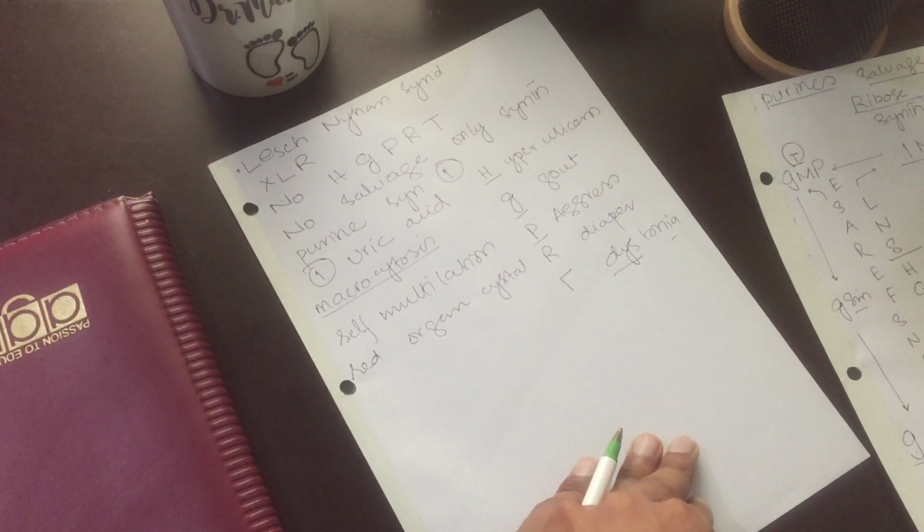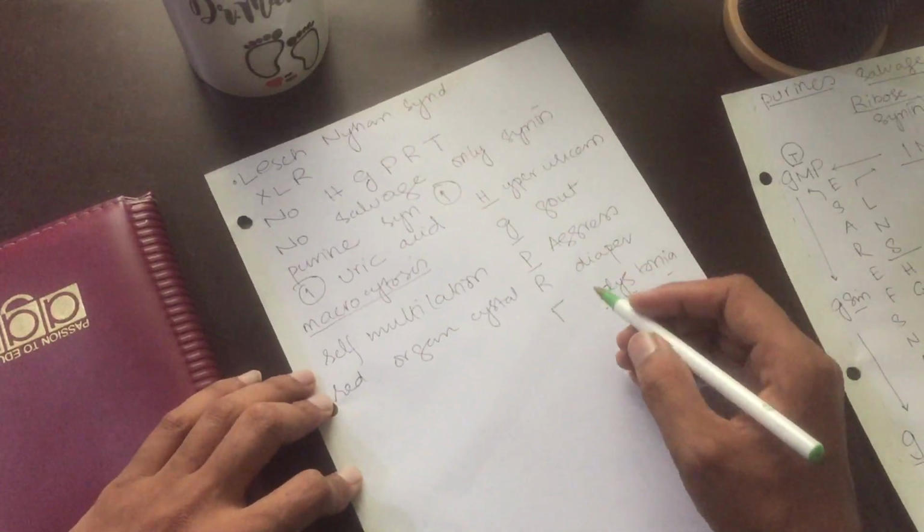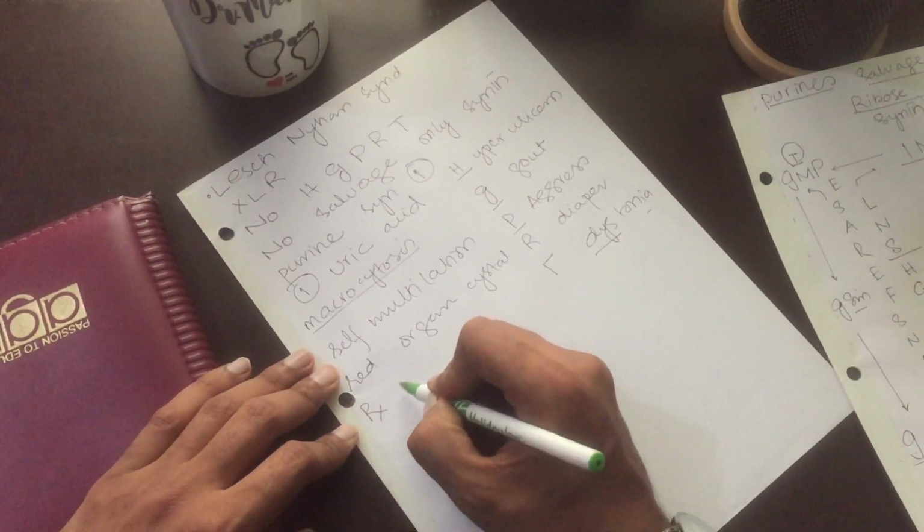The treatment of choice for this condition is symptomatic.